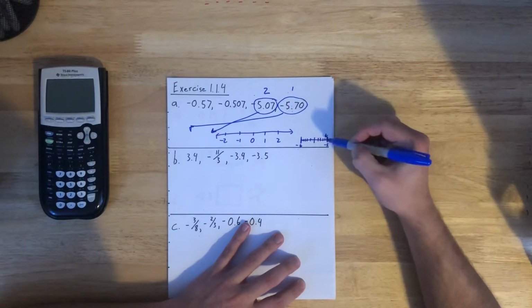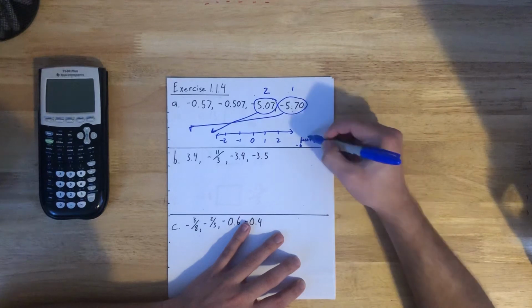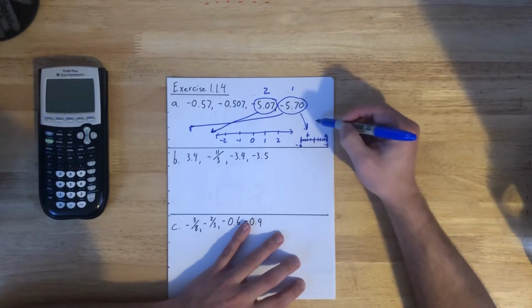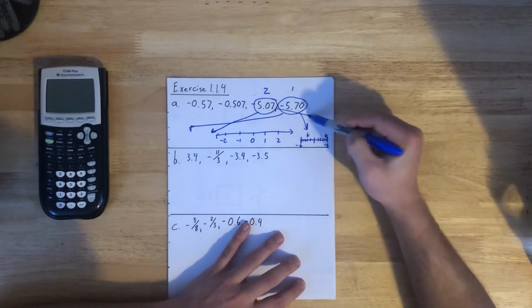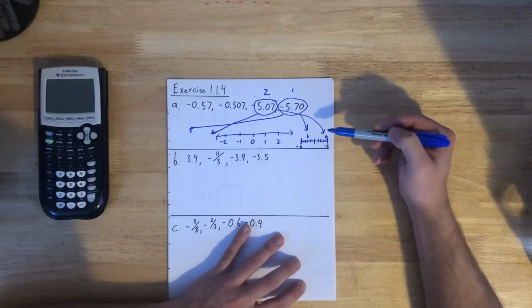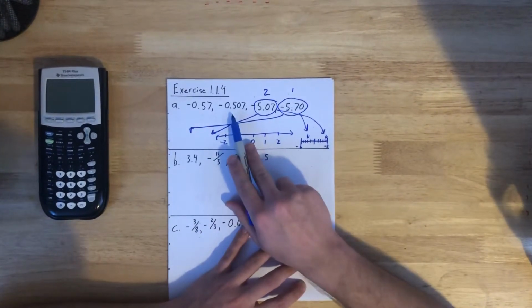And then 0.7 would be -0.1, 0.2, 0.3, 0.4, 0.5, 0.6, 0.7. So it would be right here. So this is your smaller number than this one. This one would then be over here. I know I'm drawing all over the place, but hopefully you guys are following me. Our next step would be these two numbers.